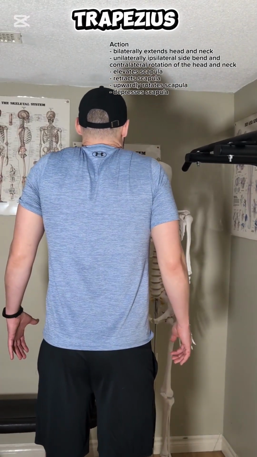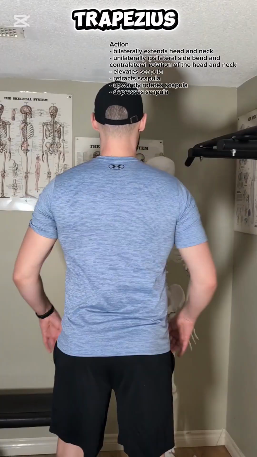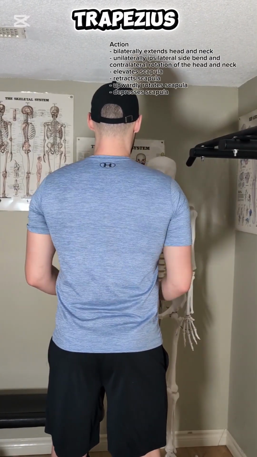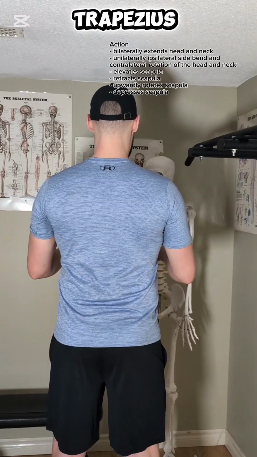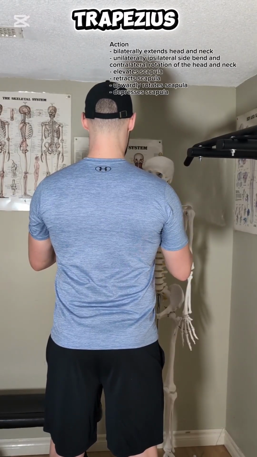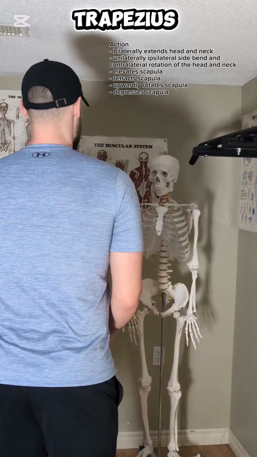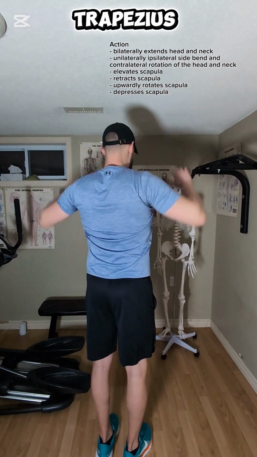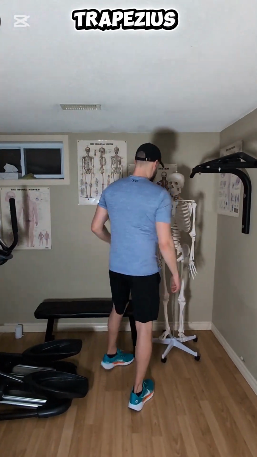Elevate the scapula. The middle fibers kick in and help us to retract the scapula. The lower fibers help us to depress the scapula. Not very good at that one. And then the trapezius also helps us to upwardly rotate the scapula. So those are the actions.